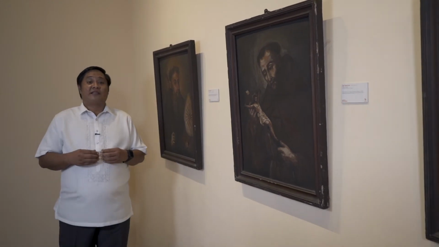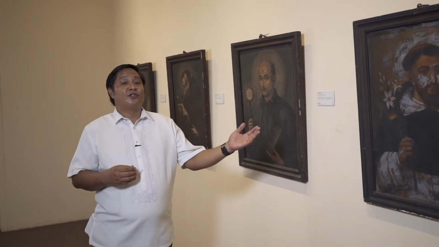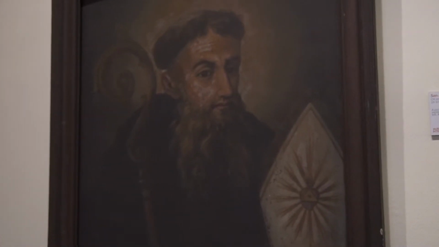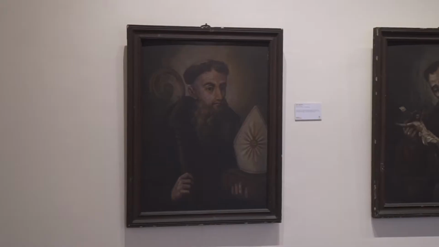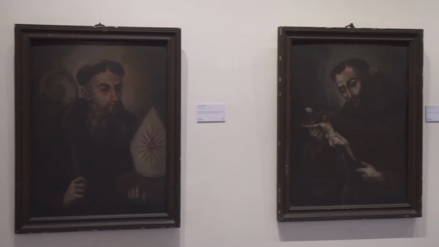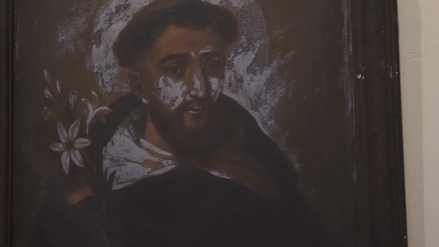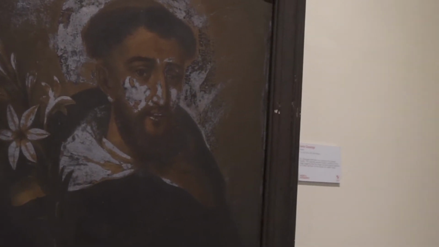IA was able to acquire a set of four portraits depicting the founders of these religious orders. They are arranged according to the chronology of the order's arrival here in the Philippines. First, San Agustin de Hipona for the Augustinian order who arrived in 1565, and the Recoletos who arrived last among the orders in 1606. Second, San Francisco de Asís for the Franciscans who arrived in 1587. Third, San Ignacio de Loyola for the Jesuits who arrived in 1580. Fourth, Santo Domingo de Guzman for the order of preachers who arrived in the Philippines in 1587.